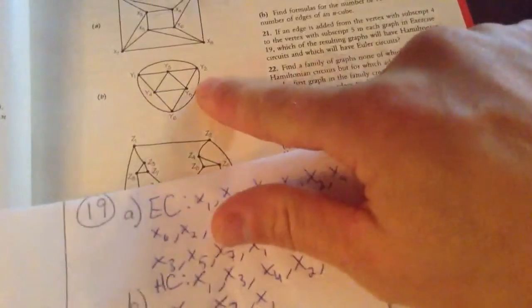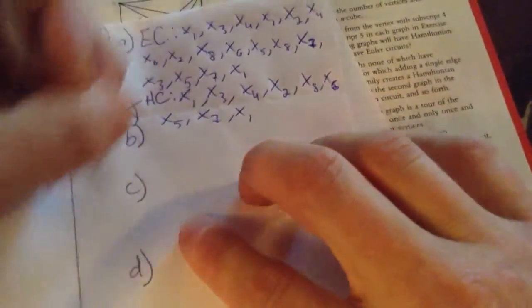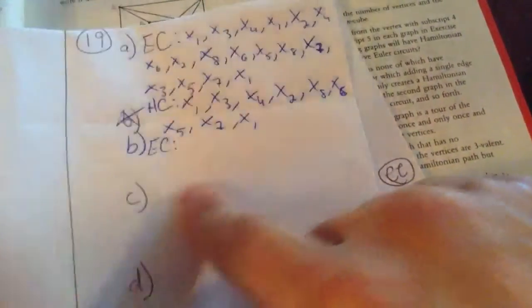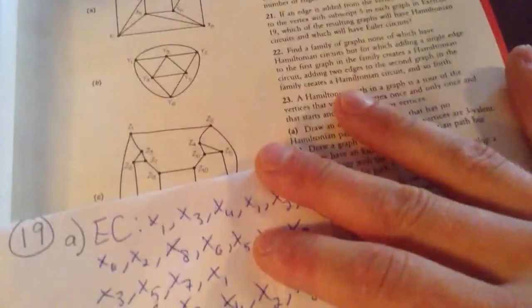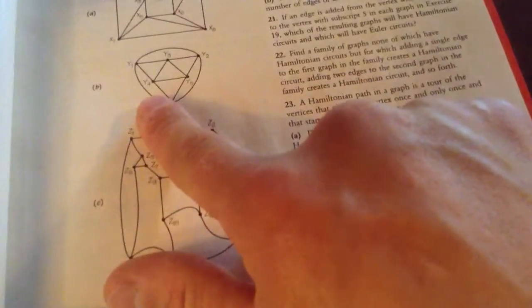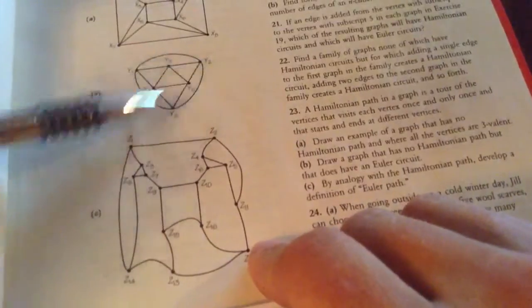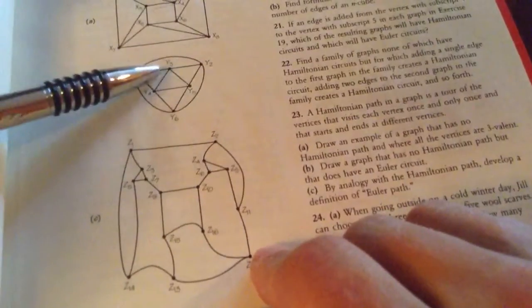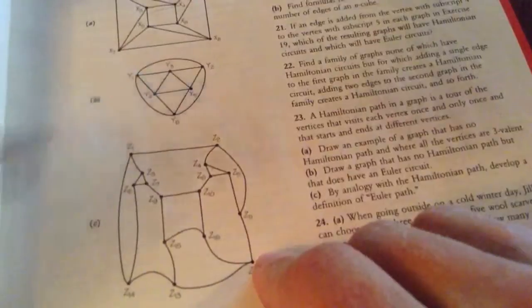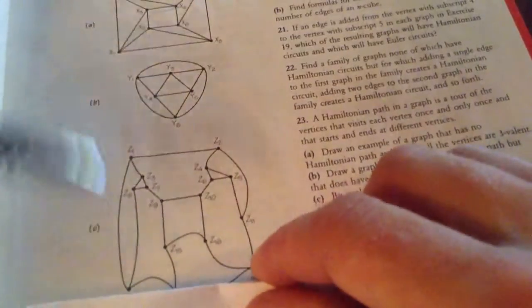Good. Part B. And I guess I'll scoot down. Part B, we'll start there. First I'm going to look for an Euler circuit. Euler circuit, it's all about even valences and connectedness. This graph is connected, valence 4, valence 4, valence 4. Inside here I have valence 4, valence 4, and valence 4. So there should be an Euler circuit.